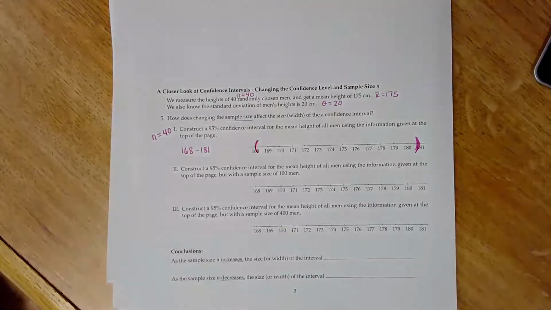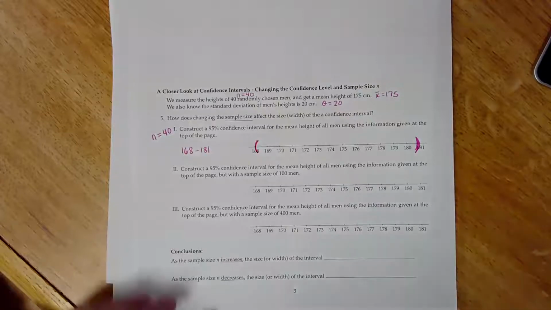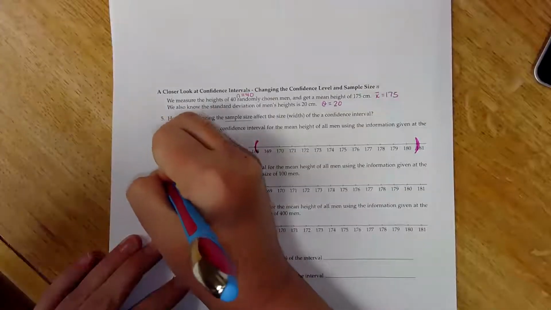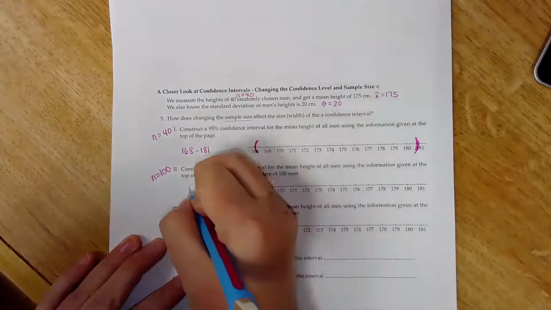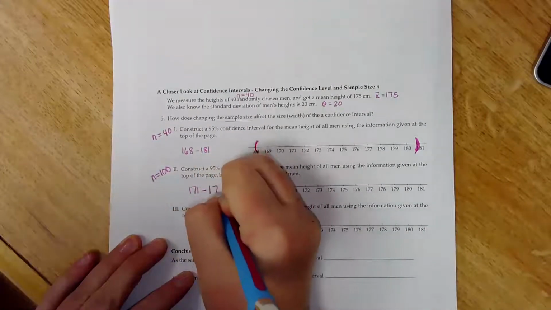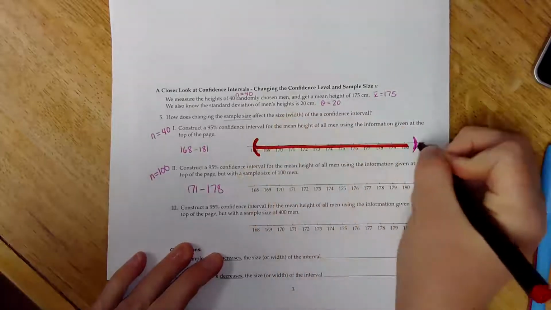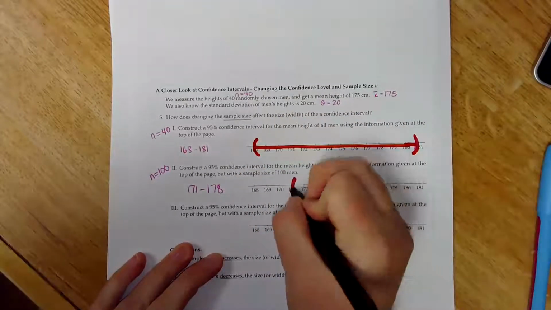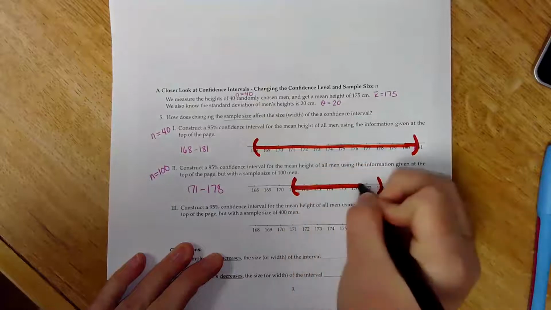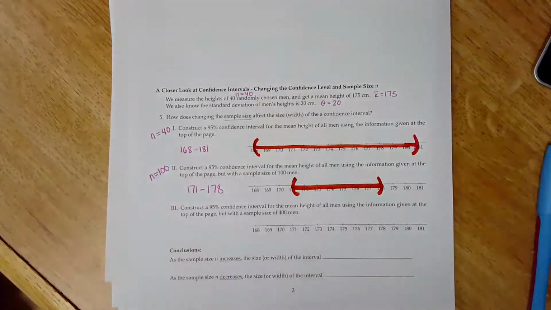Okay, and then for the next interval, I did n equals 100, and I got 171 to 178. So that looks like from here to here.